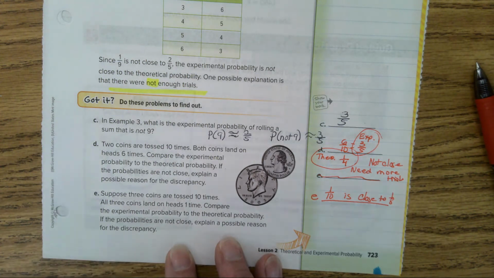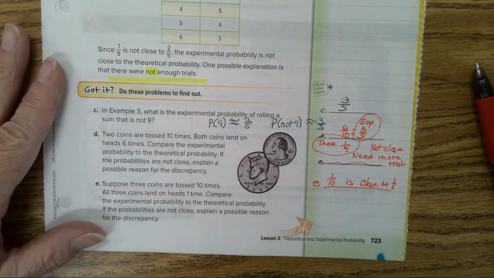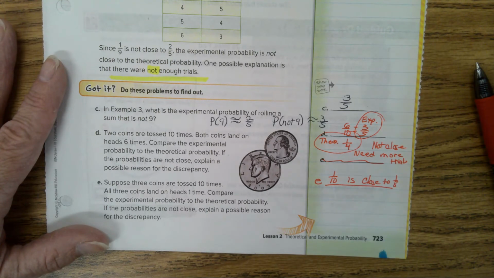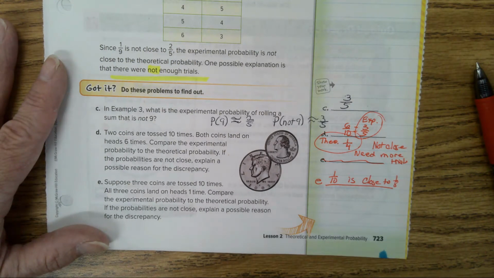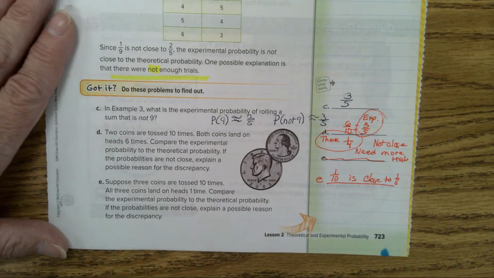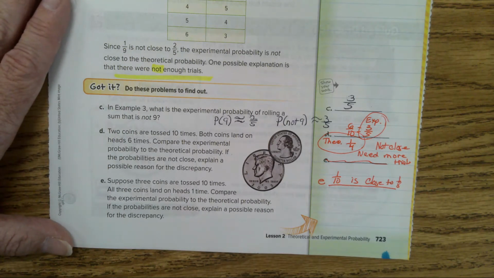Now the next one, I could see where that one was a little confusing. 2 coins are tossed 10 times. Both coins land on heads 6 times. Compare the experimental probability to the theoretical probability. All right, so 6 out of 10 simplifies to 3/5. The theoretical probability would be 1/4 of the times.